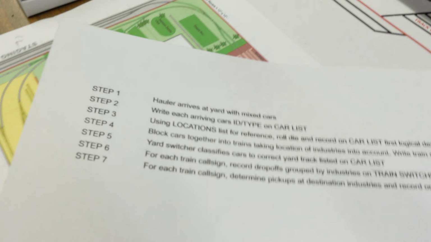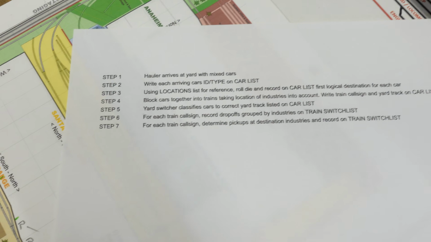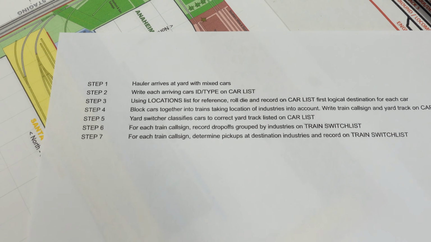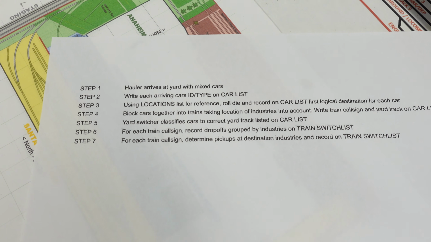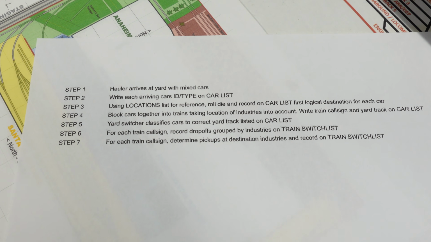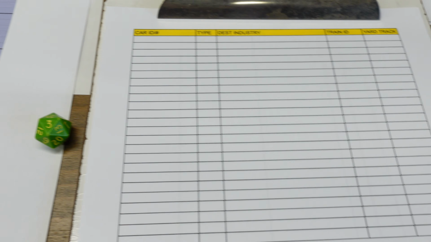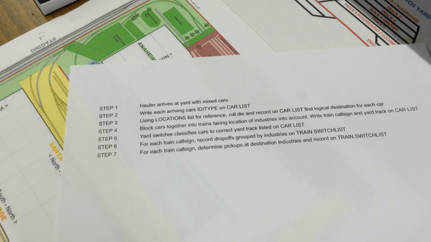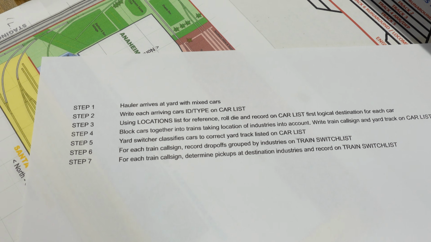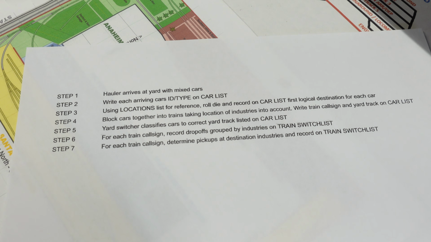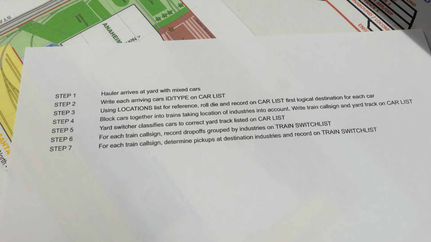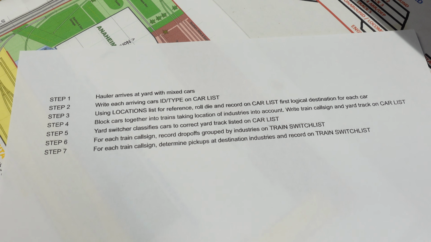All right. So I came up with a couple of steps here. Let me just show you this really quick, just how my layout rolls over here. Hopefully you can see that nicely. Step 1, the hauler comes into the yard with a bunch of mixed cars. Step 2, we're going to write down all of those cars on my car list. That's this guy right here. Step 3, we're going to use our reference document with all the nice colors, and we're going to roll our dice and figure out where those cars are going to be going.